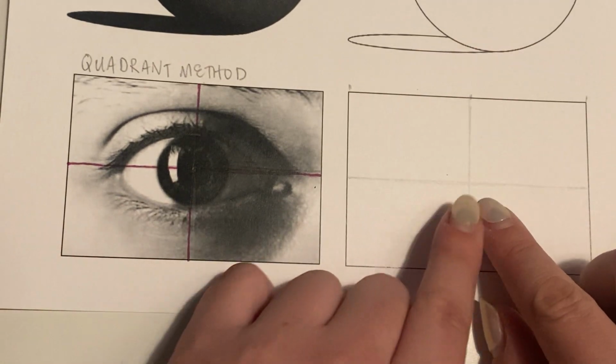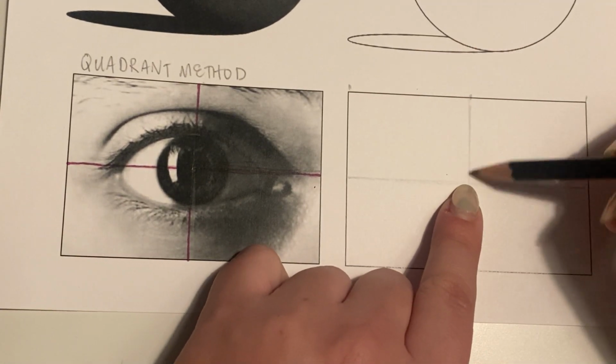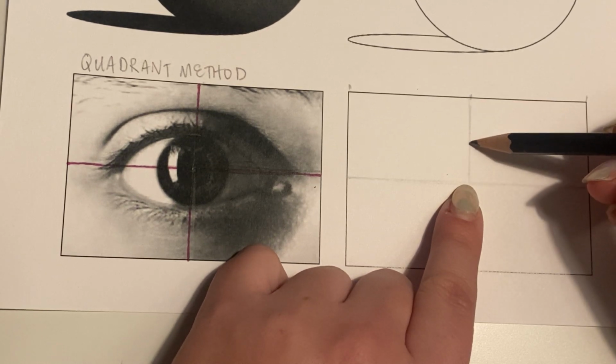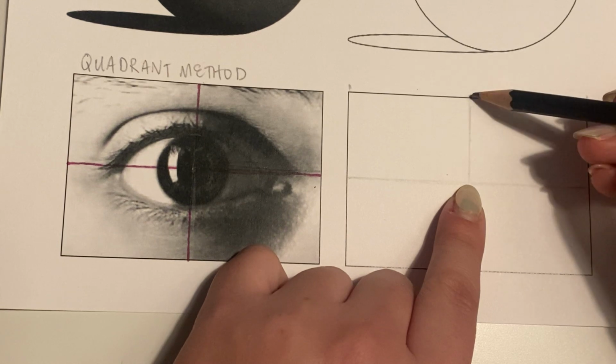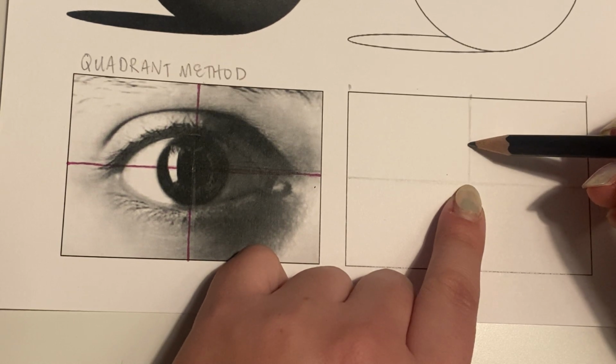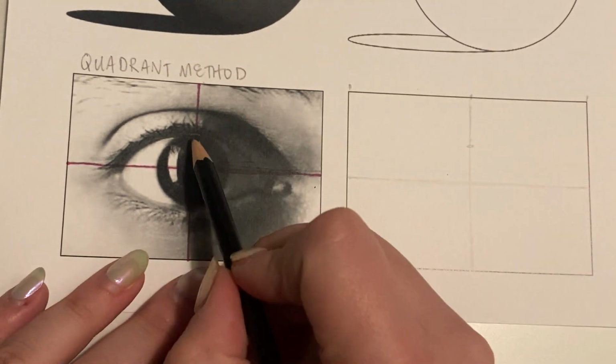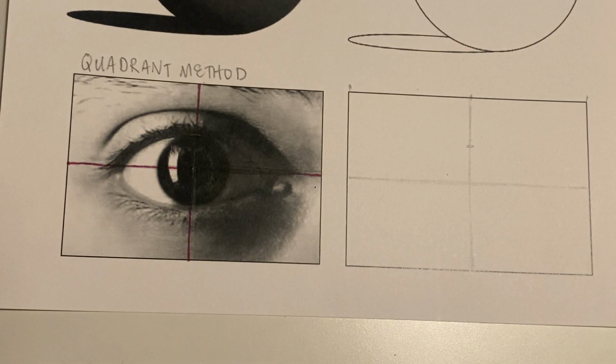So what we can do is we can go over to here, we can look at this section of the line that we've already drawn. We're going to bring our pencil about halfway between the intersection and the top of the box, and then bring it down just a little bit so it's slightly lower than that. Now we've got our mark. We know where the eyelid is going to start.